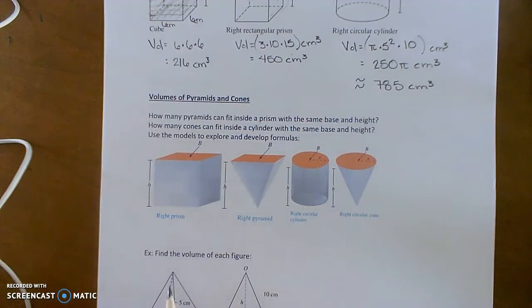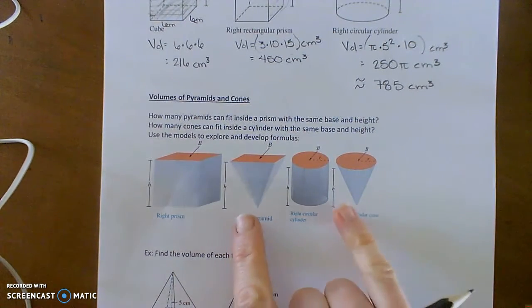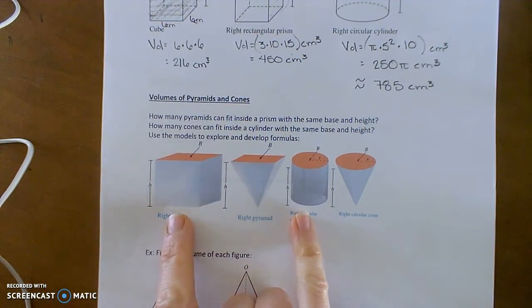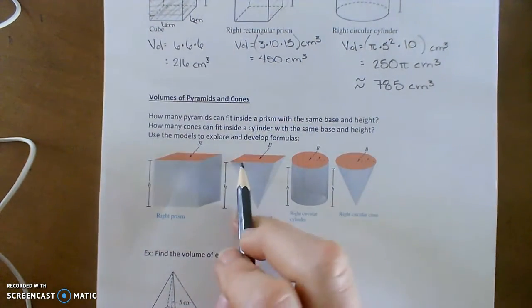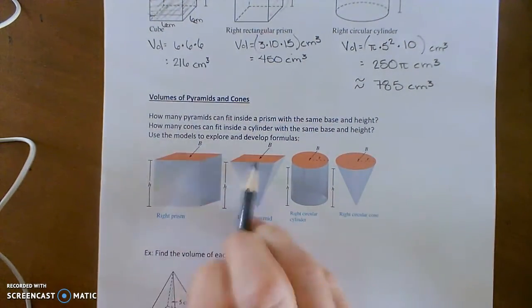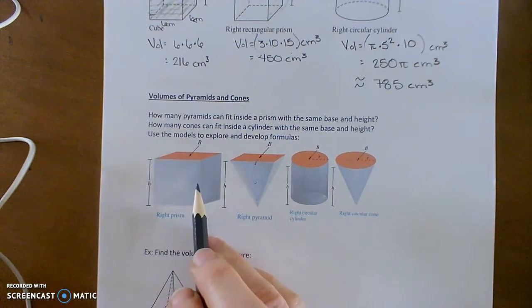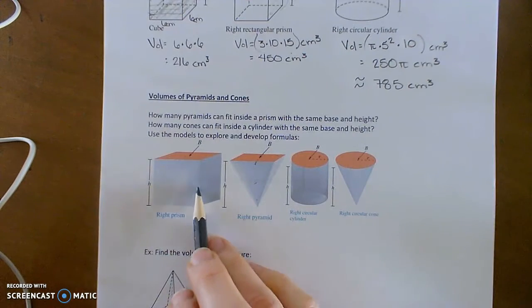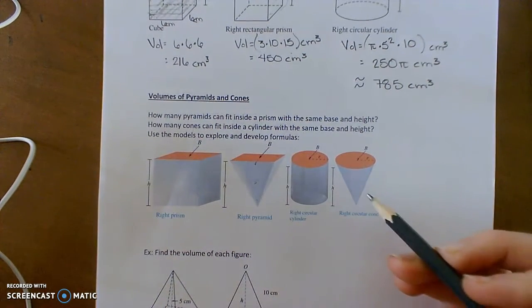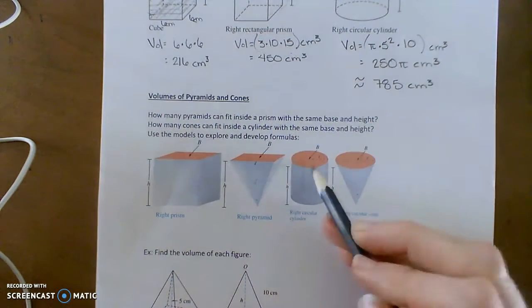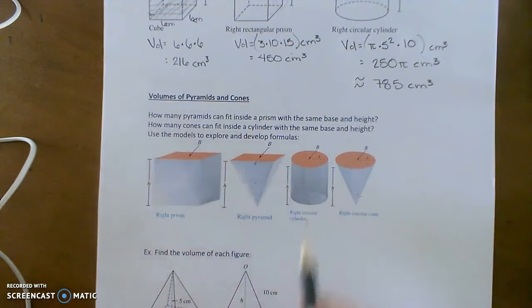All right, and for our last formulas, we want to compare pyramids and cones to prisms and cylinders. So it turns out that for a pyramid and a prism with the same base and the same height, you can fit 3 of these pyramids precisely inside the corresponding prism. Same thing with cylinders. You can fit exactly 3 cones with the same base and height inside one cylinder.